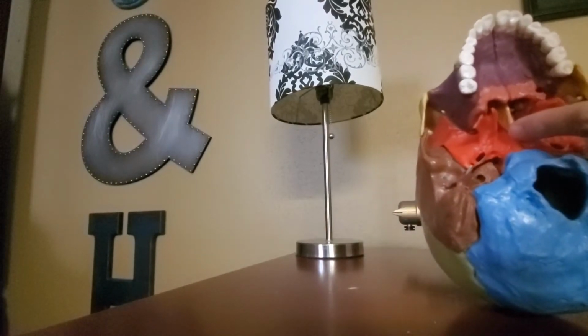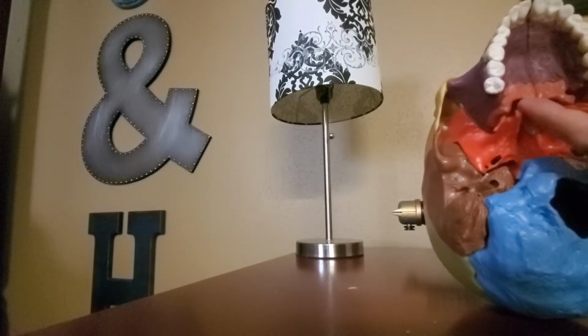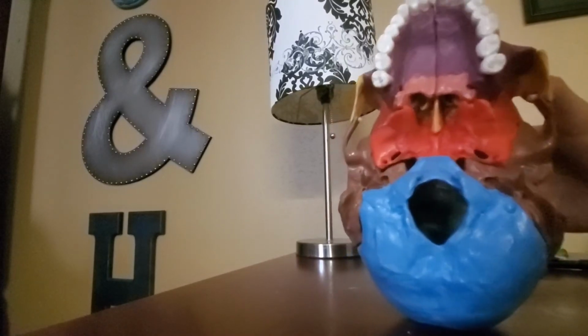There's that vomer one more time. It's orange. That's the little tip of the vomer. The vomer is right above the palatine bones and the hard palate. That vomer is a tiny little bone that's sandwiched in the middle there.